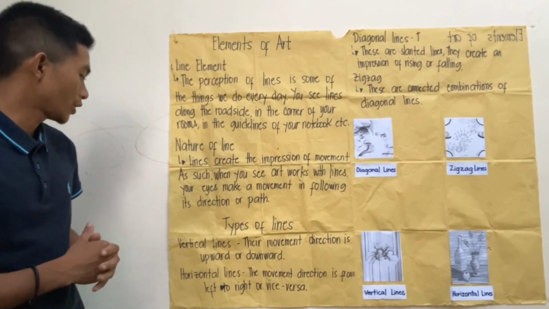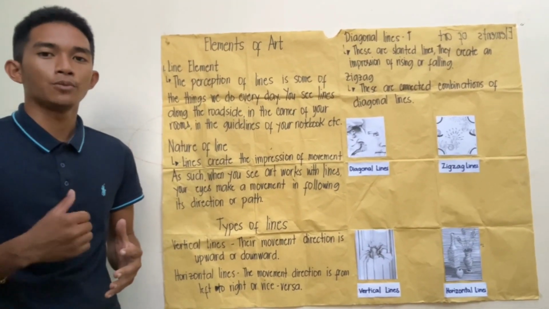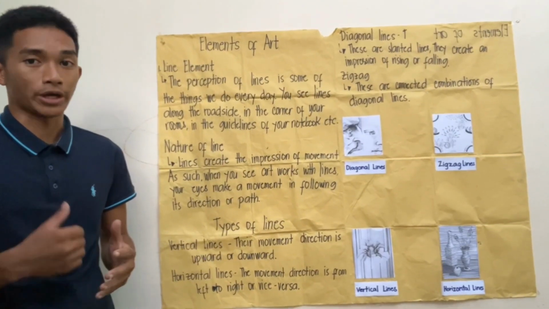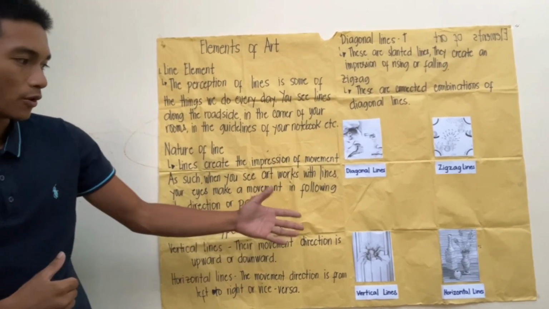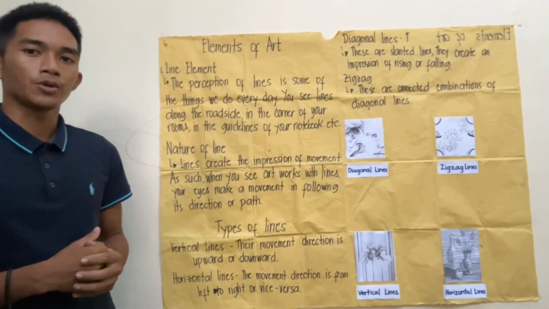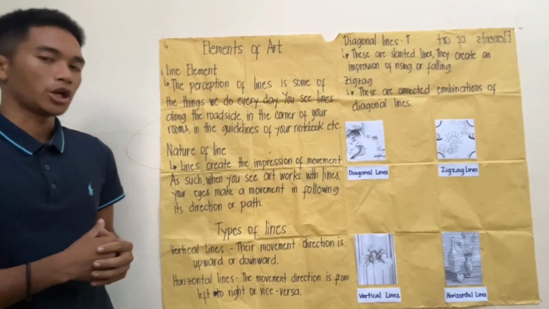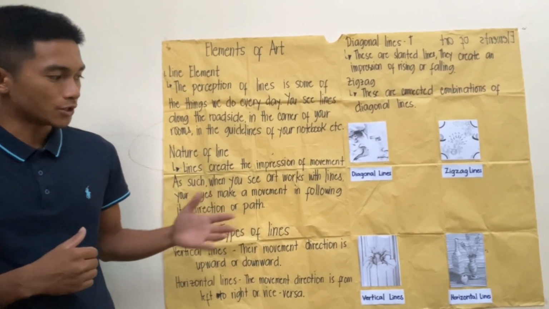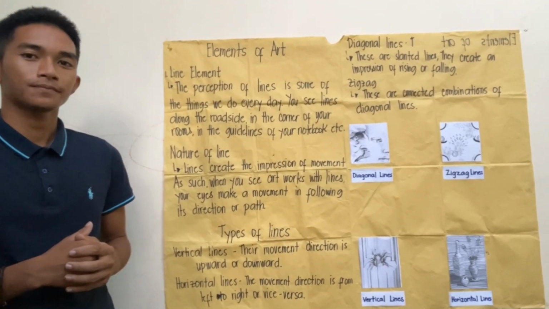And second, we have horizontal lines. With horizontal lines, the movement direction is from left to right or vice versa. The example of this is over there. As we see, the lines go from one side to the opposite side, from left to right, in order to form this beautiful flower vase or bottle.